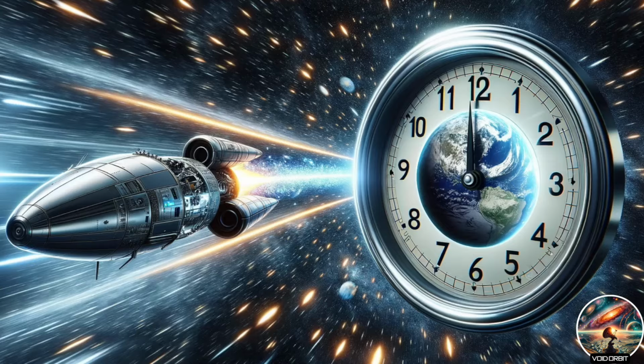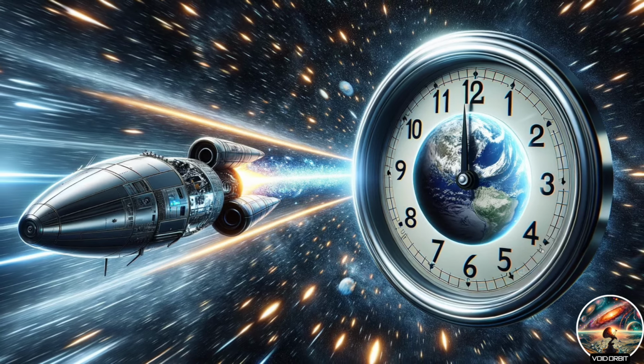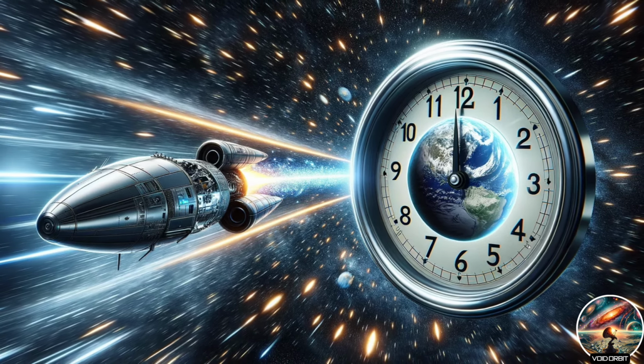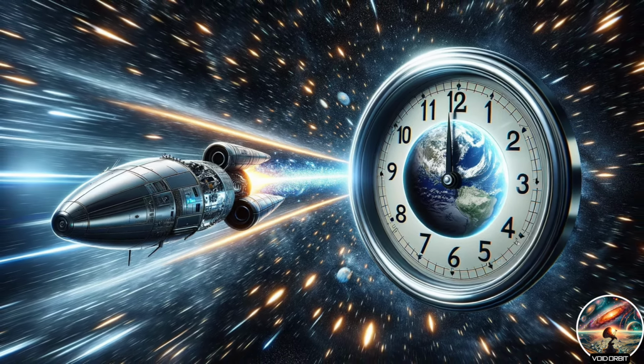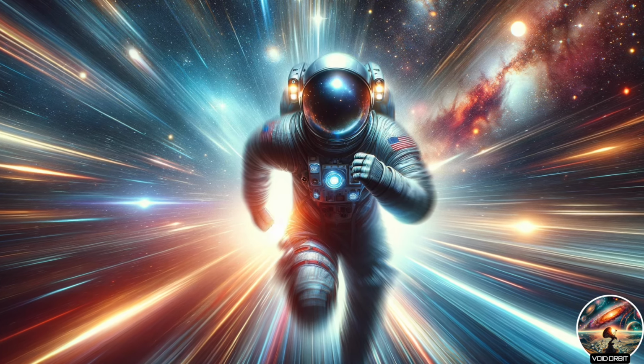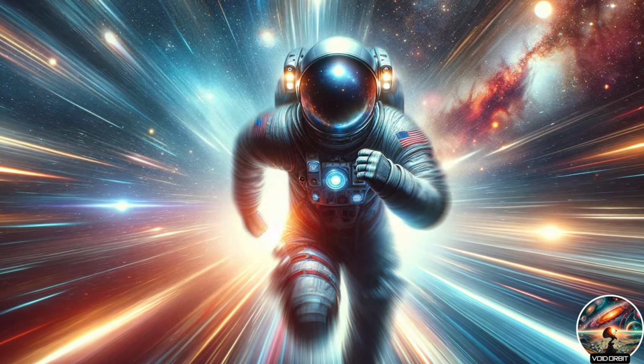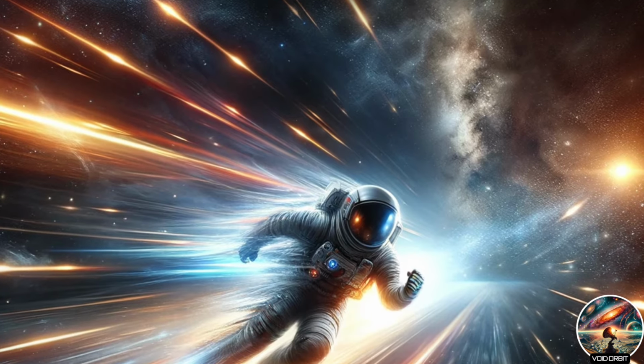Imagine, if you will, an astronaut traveling at the speed of light in a spaceship. According to the theory of special relativity, time would pass slower for the astronaut than for someone who remained on Earth. Thus, upon the astronaut's return, they would find that time on Earth has moved faster, effectively making them a time traveler to the future.